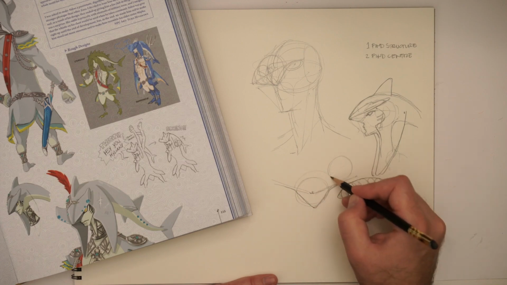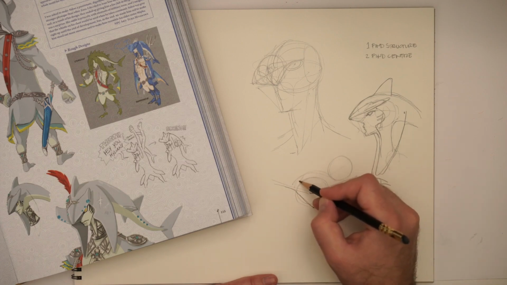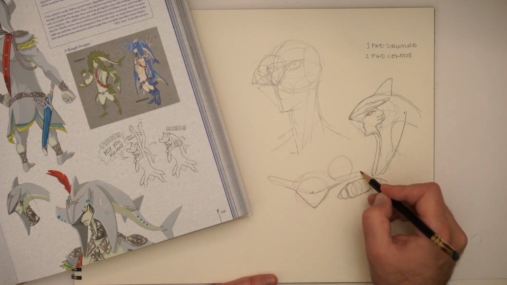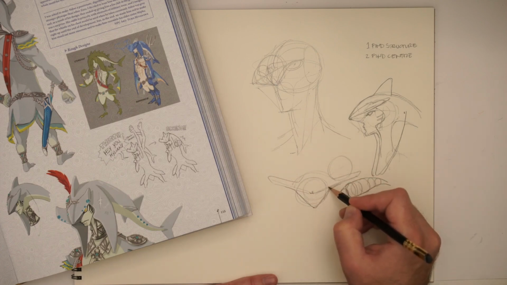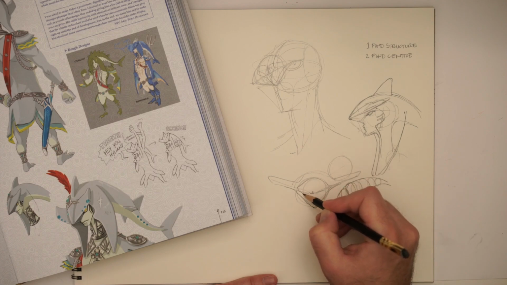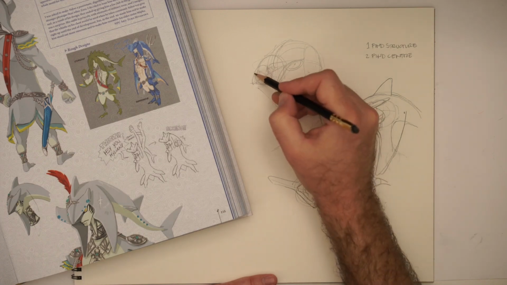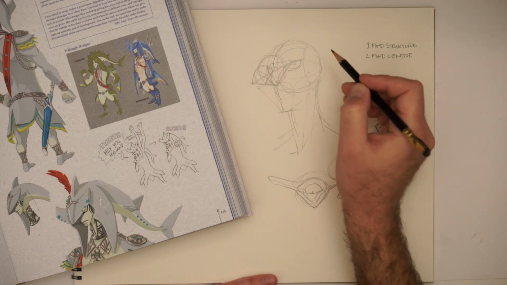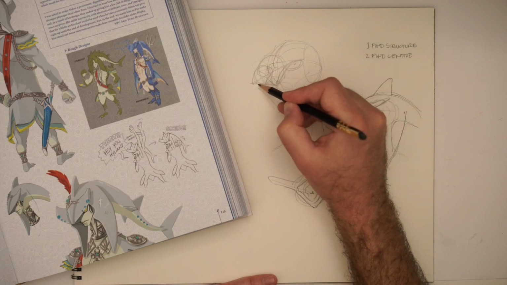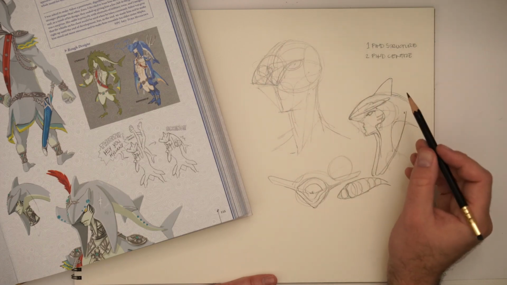And then it does seem a lot rounder on the top. So I'm trying to think about what the contours of this would be here, if that makes sense. So we're getting pretty sketchy, but that's all right.